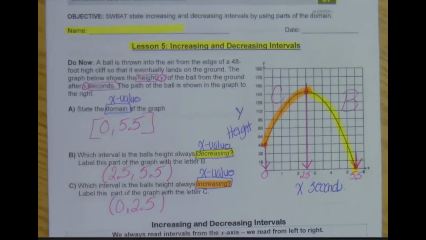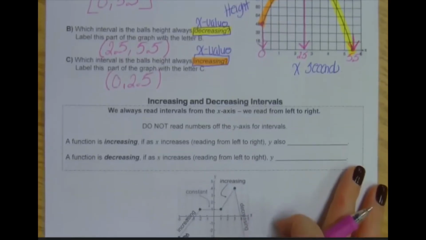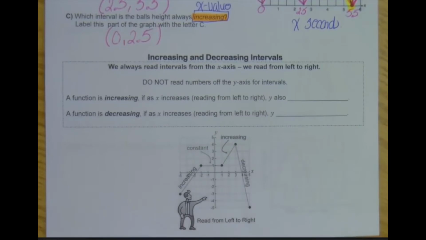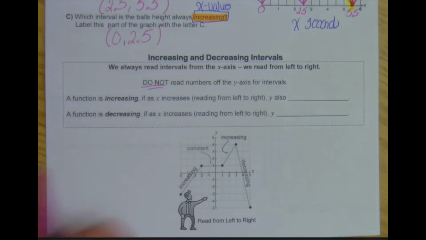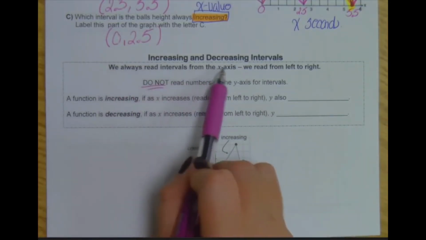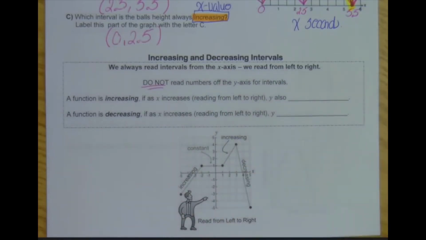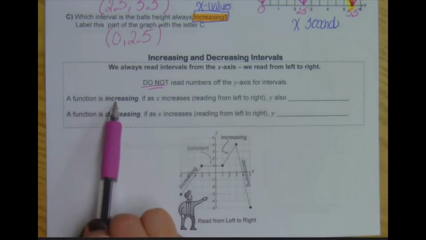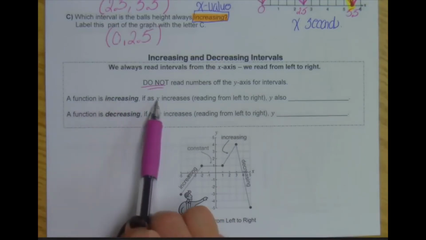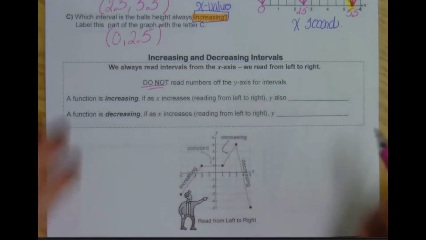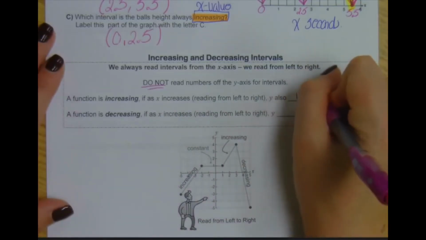All right, let's jump into the notes underneath here. It says increasing and decreasing intervals. Do not read the numbers off the y-axis, okay? You are not going to look at the y, you are only going to look at the x. We always read the intervals from the x-axis, and we read left to right, just like you would in a book. Okay, a function is increasing if as the x value increases, again, reading left to right, the y value should also increase as well.